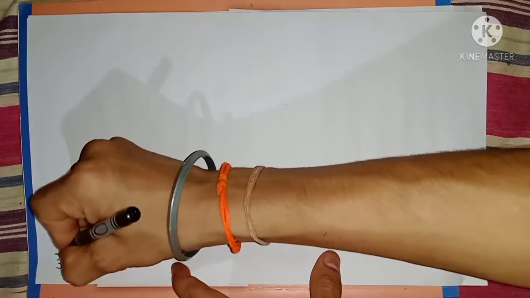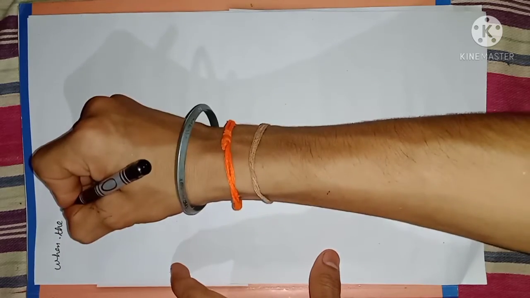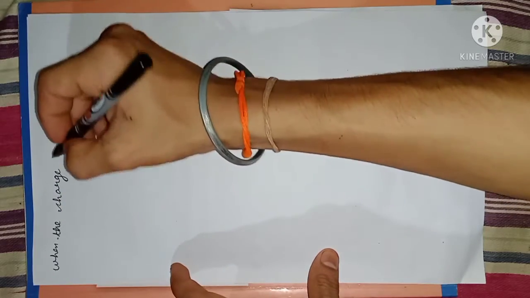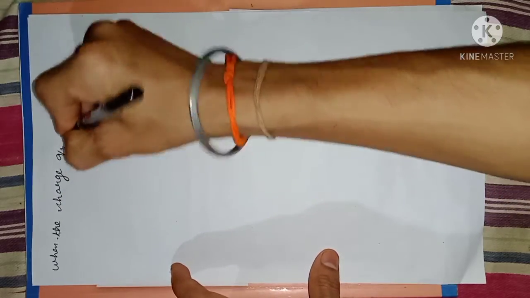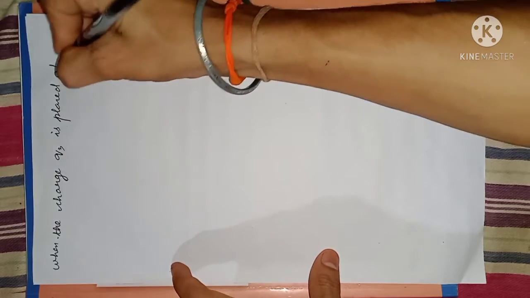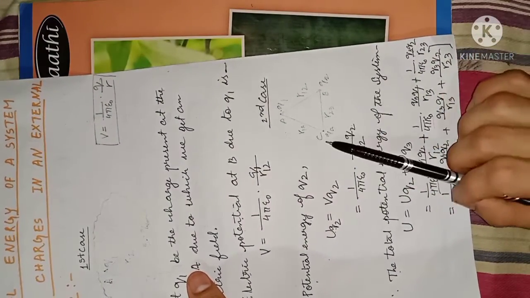When the charge Q3 is placed at C, then it will experience two electric fields, that is Q1 and Q2.